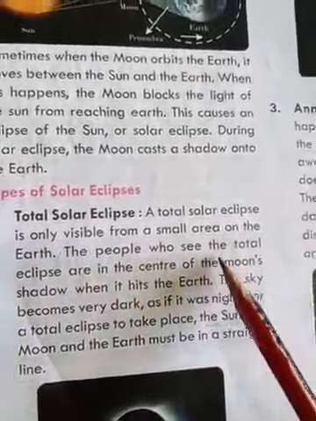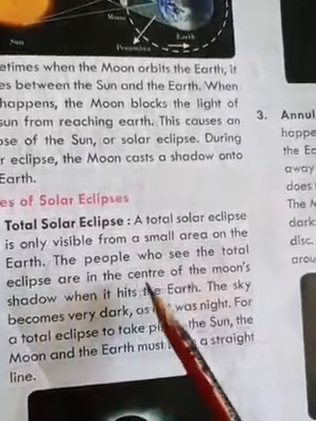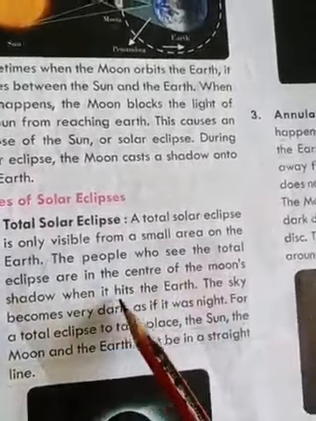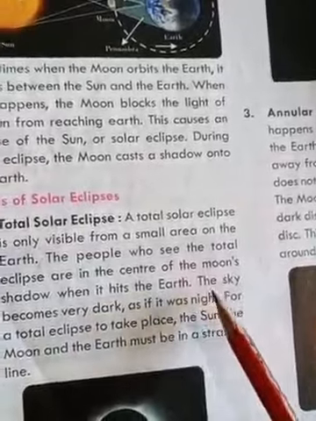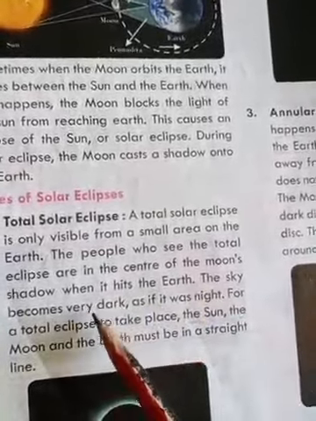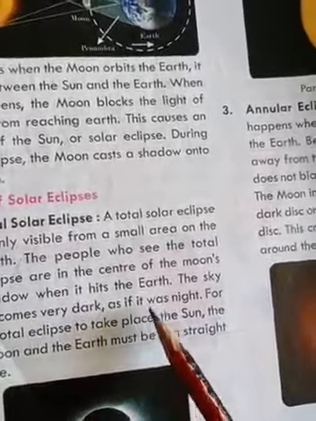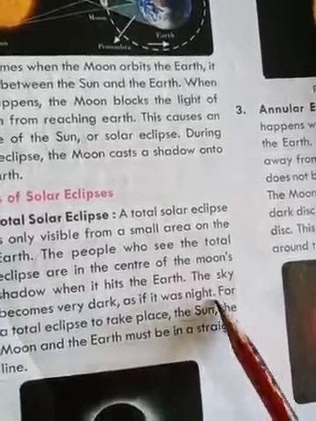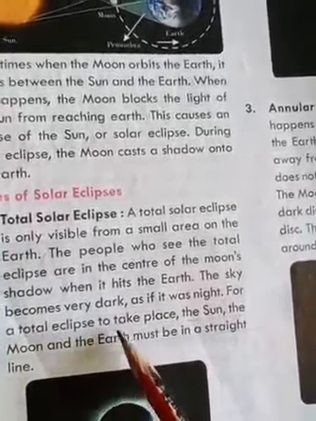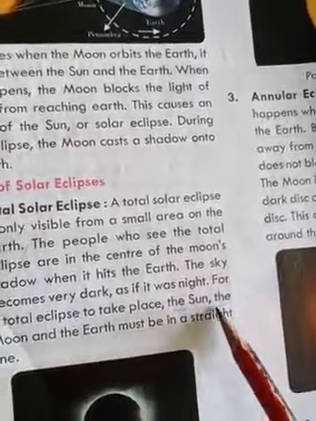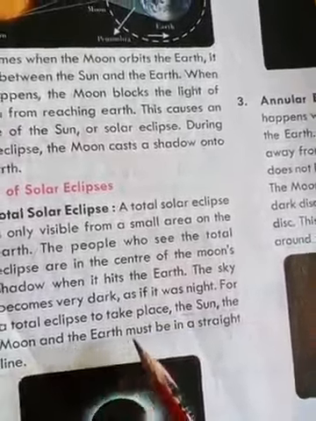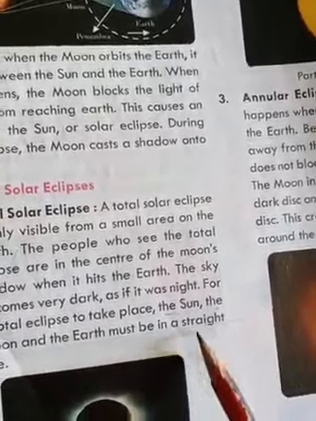The people who see the total eclipse are in the center of the moon's shadow. When it hits the earth, the sky becomes very dark, as if it was night. For a total eclipse to take place, the sun, the moon and the earth must be in a straight line.